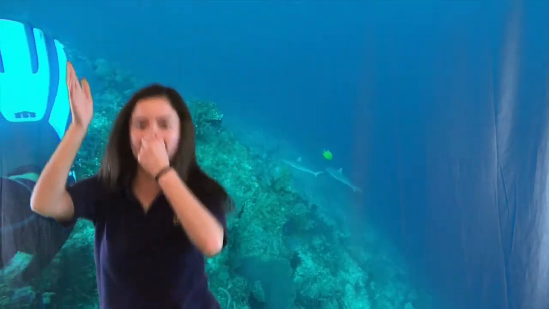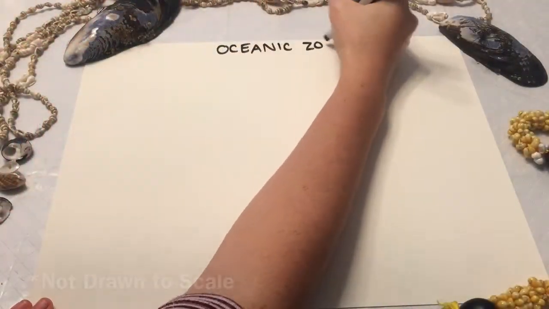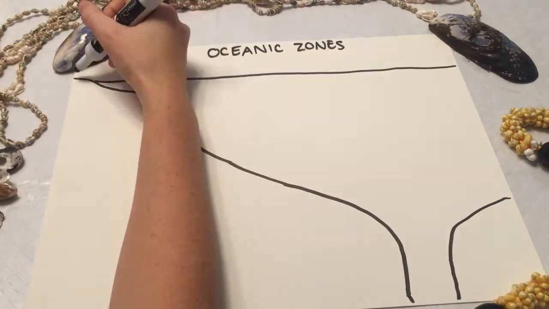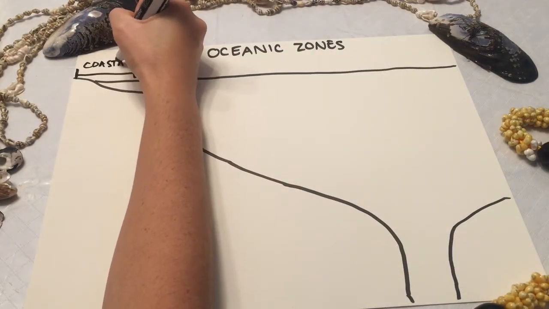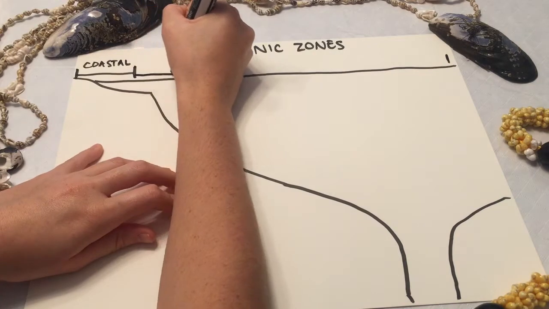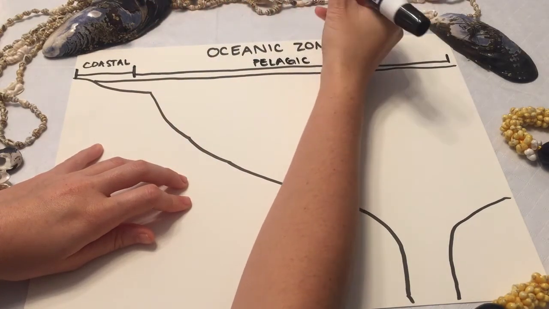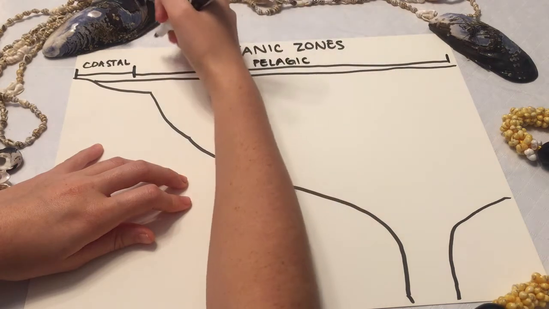Okay, here we go! To make studying the ocean easier, scientists have divided it into several oceanic zones. There are two main horizontal zones. The coastal zone reaches from the shore to the low tide mark. Then the pelagic zone comes next and is divided into two subcategories.